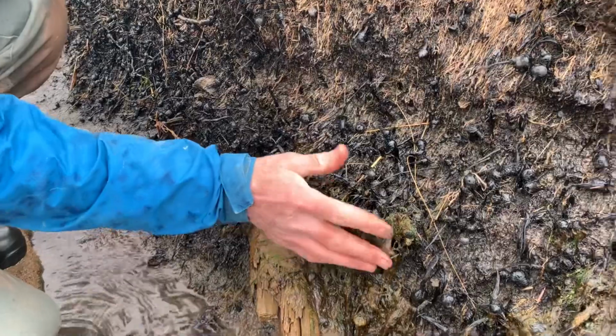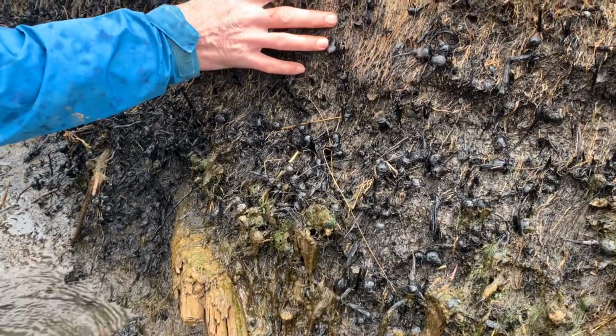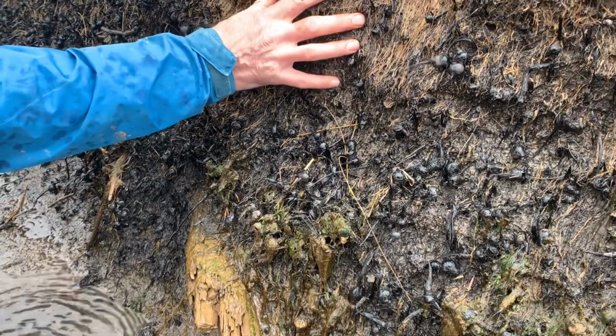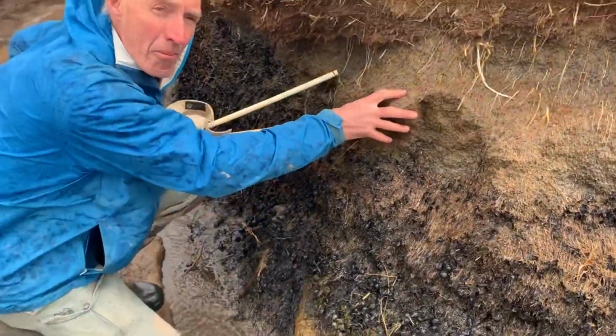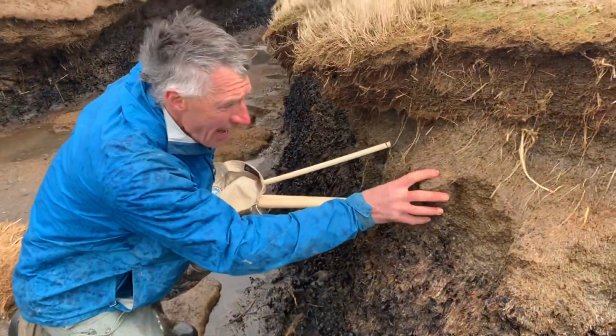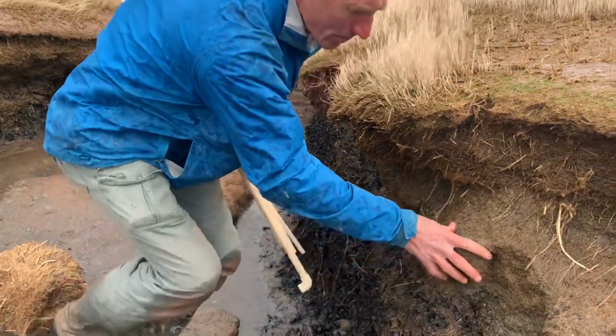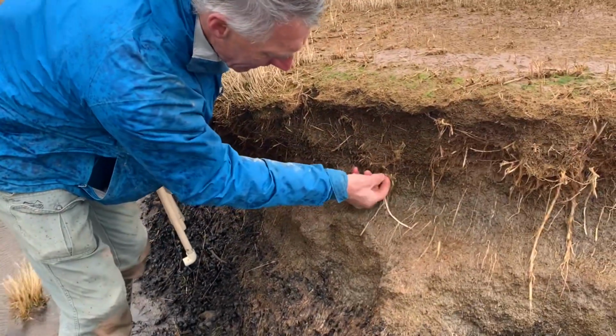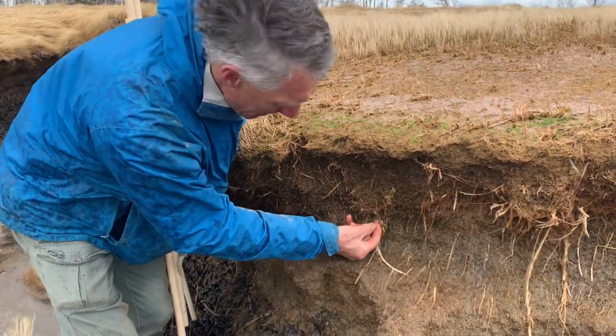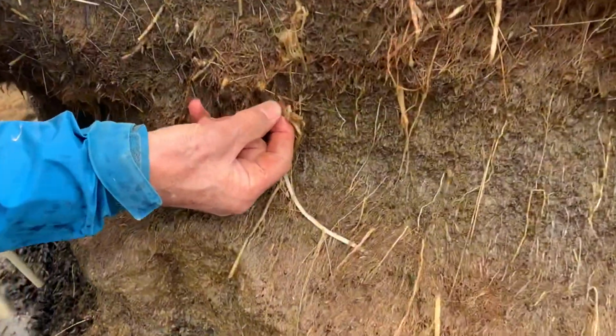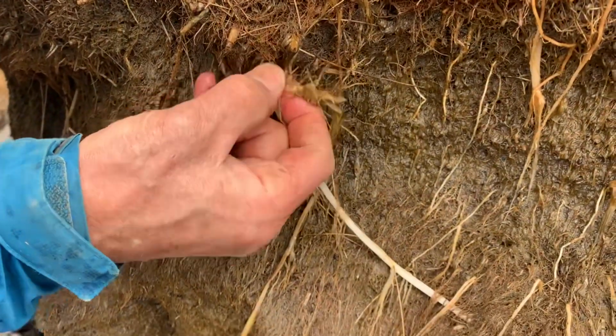And so now we're going through this phase, and this is being replaced by more modern salt marsh, and now this is being replaced by Spartina alterniflora. This is the big rhizome that you know.